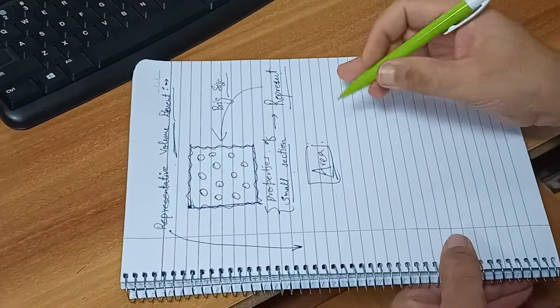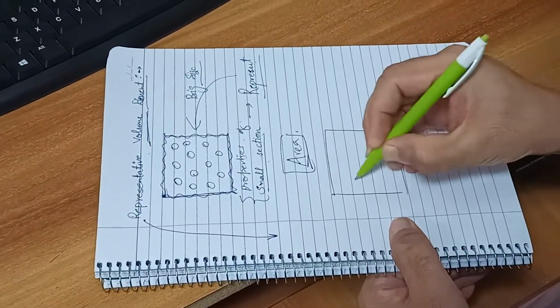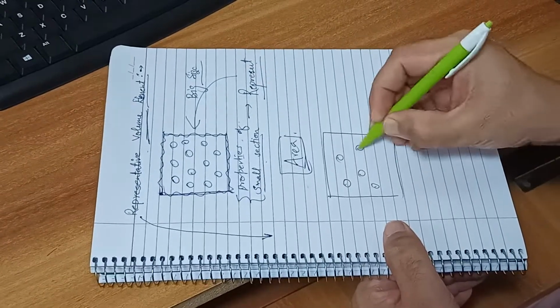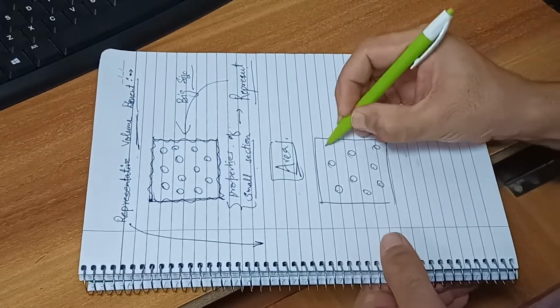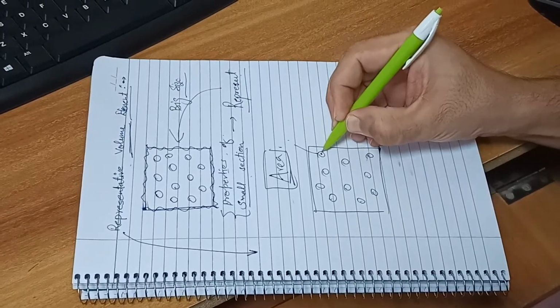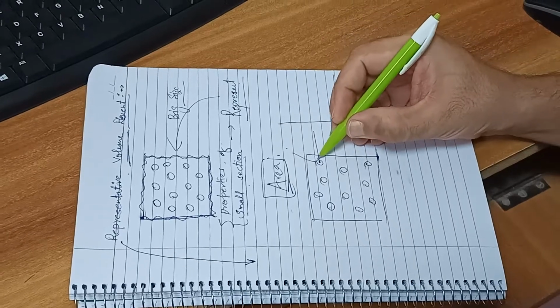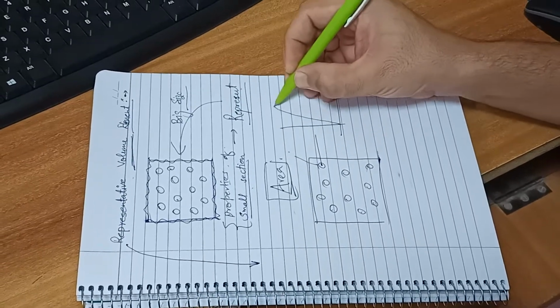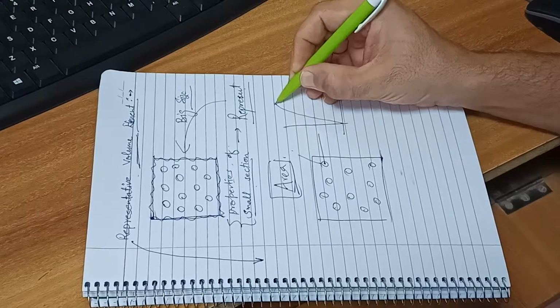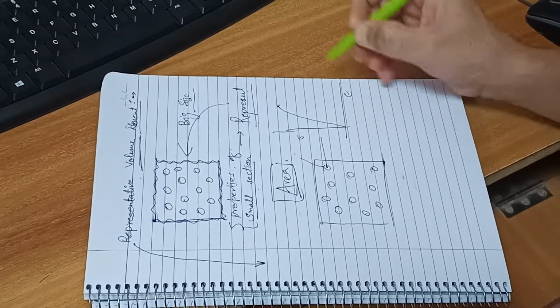Now the fundamental, I'll just take an example. If I take the properties of a small point, suppose in one of the fibers, I have taken a point here. By default it will be stronger. It will have high strength and low ductility, and its stress strain curve will look something like this.